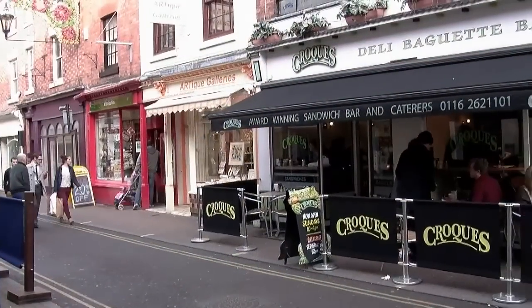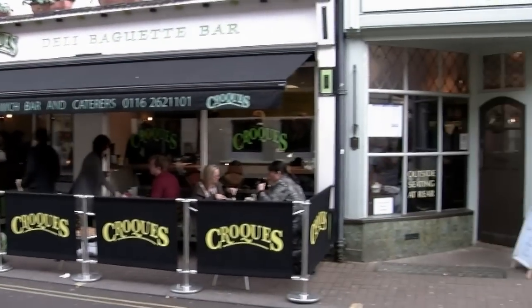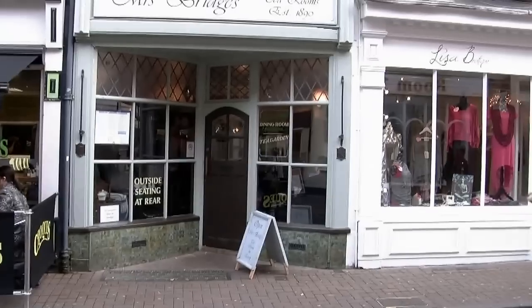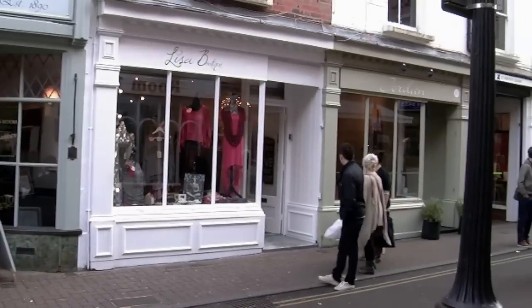Common mistakes retailers make when designing a window display are that the windows are too cluttered. A potential customer has a lot of work to do when deciding if they want to come into your store, whilst walking past or towards your shop.